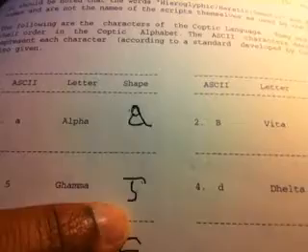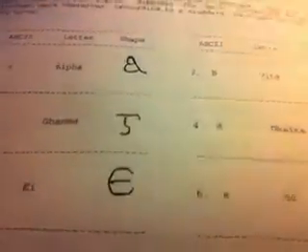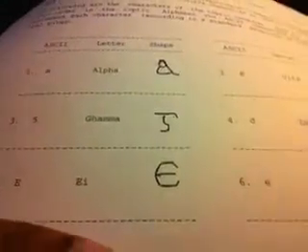Alpha, Vita, Gamma, Delta, Sol. Some of these I have to turn and look because I can't see it back.